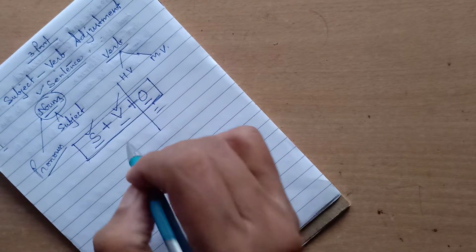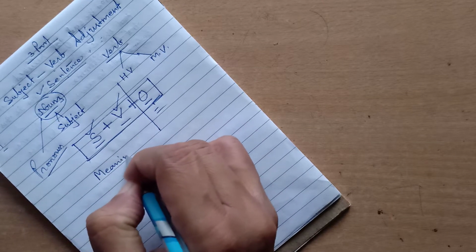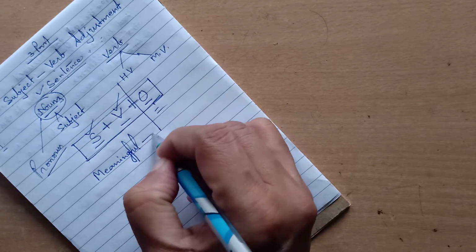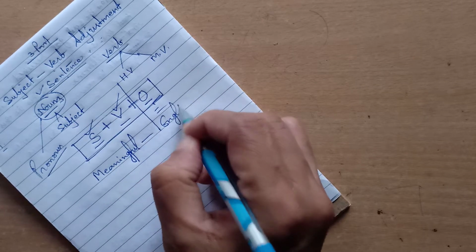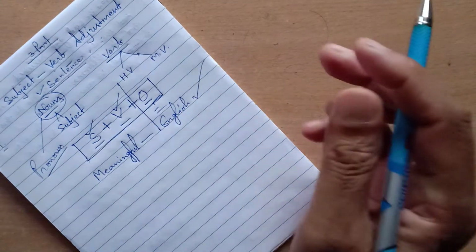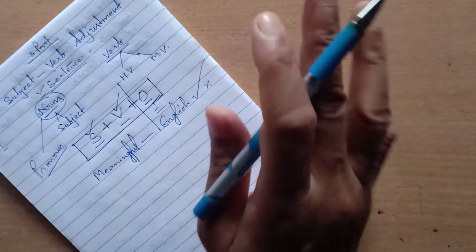It is going to give you a certain meaning. It is going to be meaningful. Anything that is meaningful in English, it is called English. Otherwise, that is of no use.